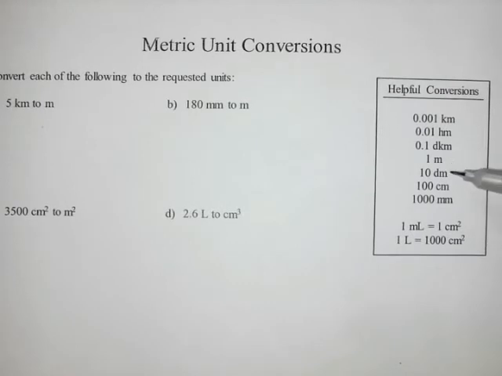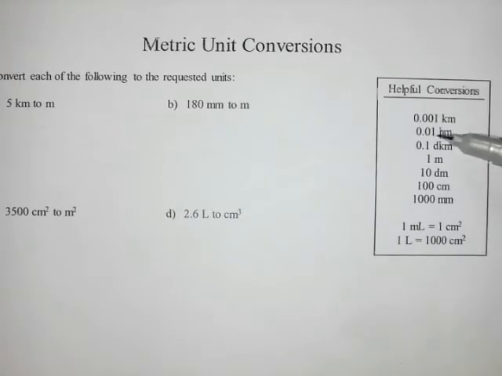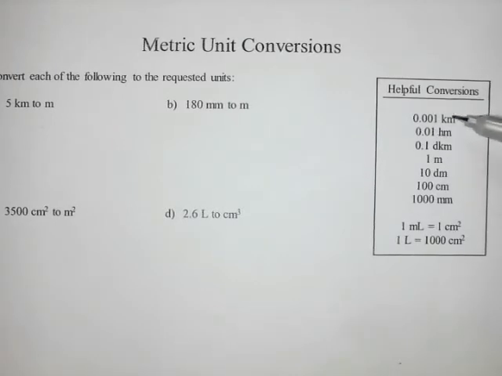But if you keep going up by a factor of 10, you notice that the numbers here keep getting bigger. 10 times 10 is 100, 100 times 10 is 1,000. Same thing when we go the other direction. They're getting progressively smaller by a factor of 10. So we're dividing. 1 divided by 10 is 0.1. 0.1 divided by 10 is 0.01. And 0.01 divided by 10 is 0.001. So a kilometer is the largest measurement. A millimeter is the smallest measurement.